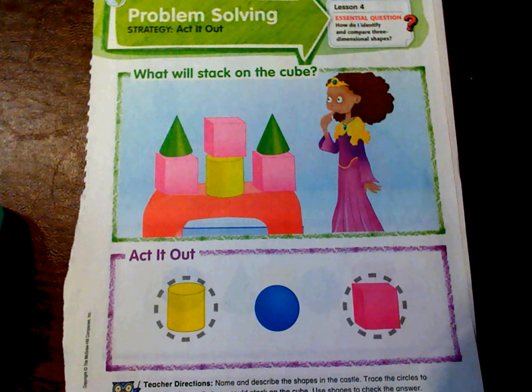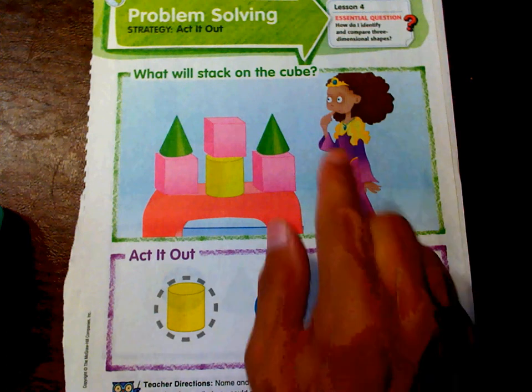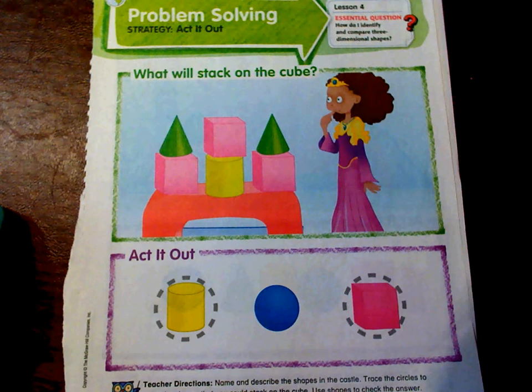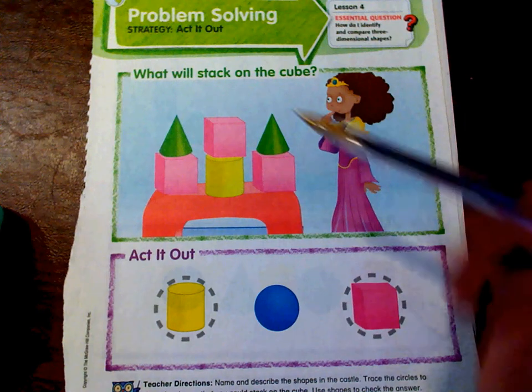Okay, boys and girls, I am looking at a picture of a princess who is stacking some shapes together. She's made a castle out of the shapes that she has, and that's in this first section of the picture right here. I want you to look at each of the shapes that she has used to make her castle, and identify or name each of the shapes that she has used. So let's do it together.